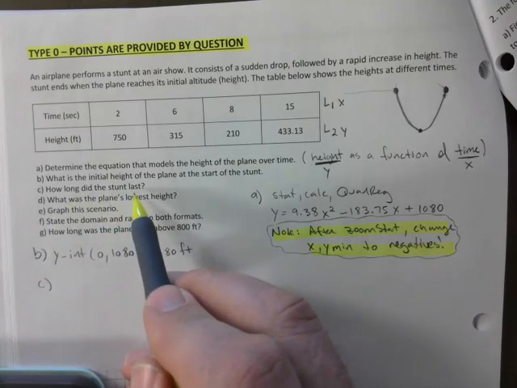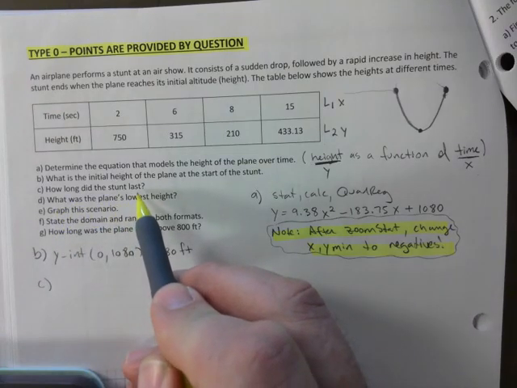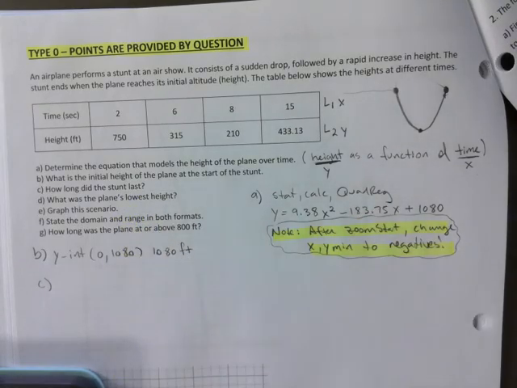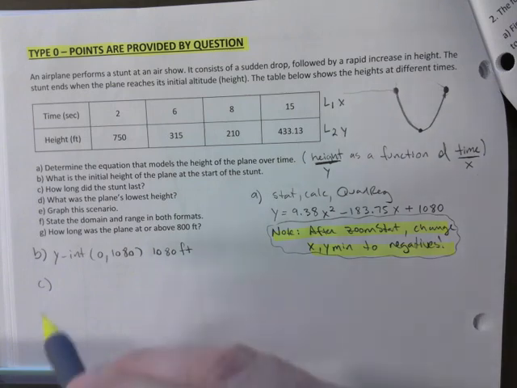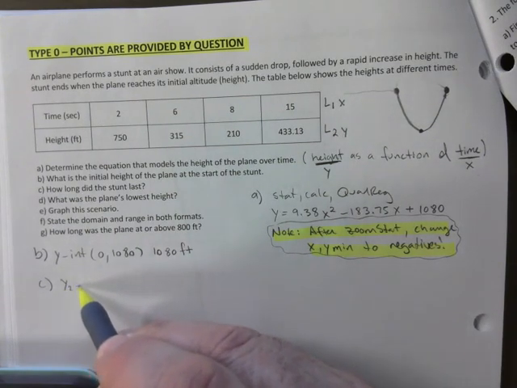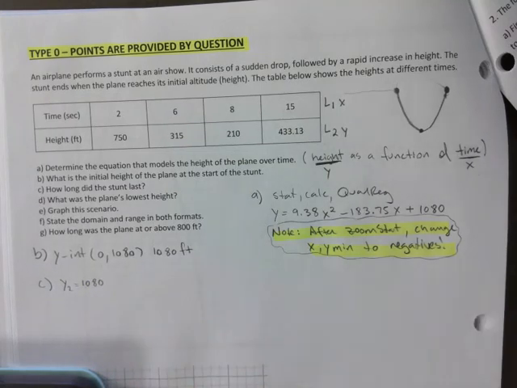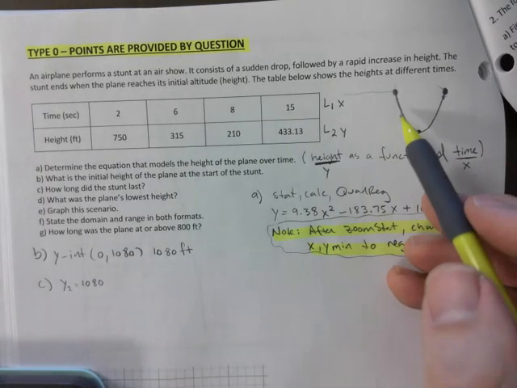How long did the stunt last? How would you do this? Right. Axel's saying Y2, let Y2 be 1,080. Why so? Because that's where my stunt starts, right?